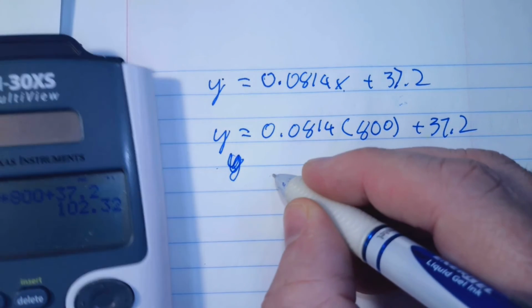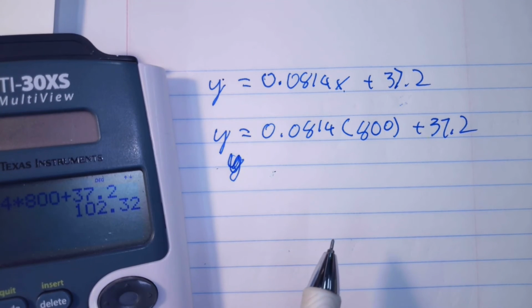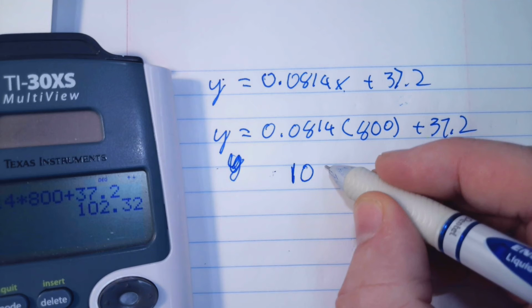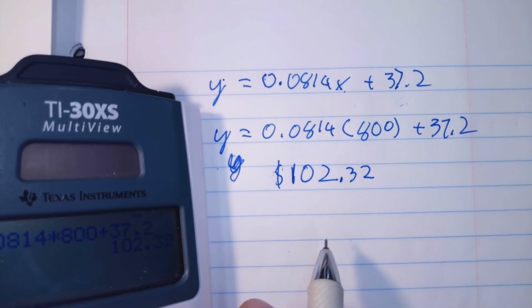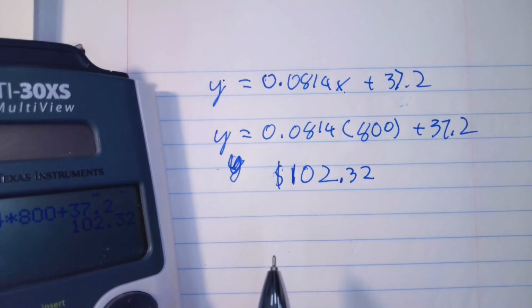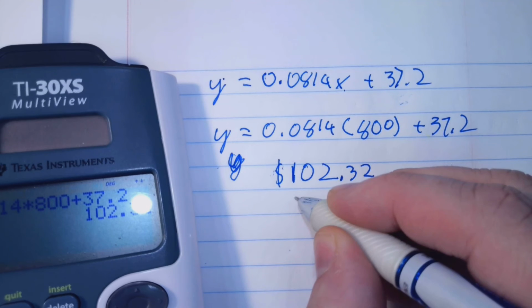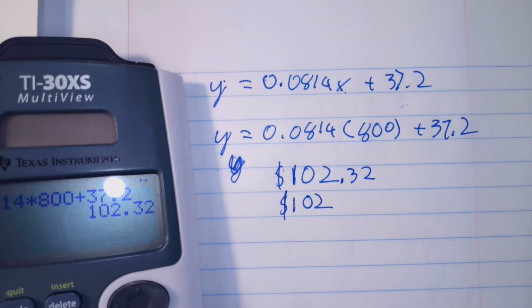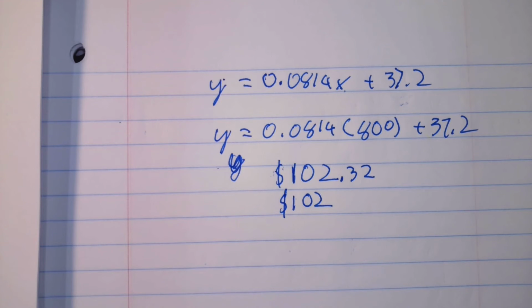So this would cost, this is a cheap flight. Maybe this is per ticket. This would cost... Is that what everybody else is getting? Yeah. And they say round your answer to the nearest dollar, so I guess I'm supposed to write this instead. Is that what I'm supposed to write instead? So $102. That would be the cost of that flight.